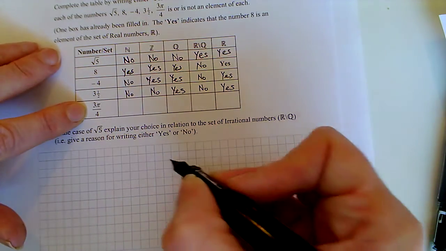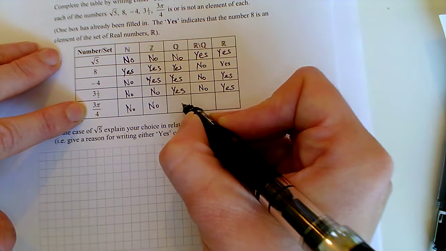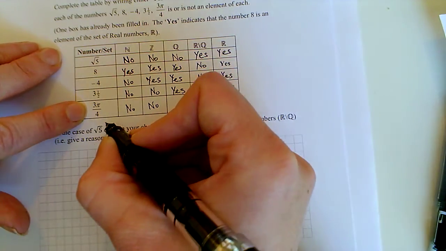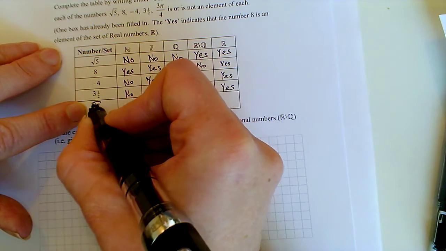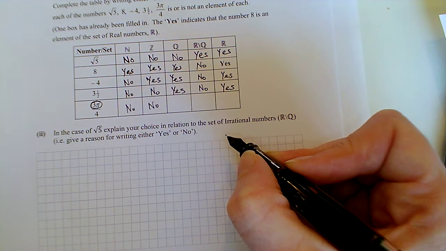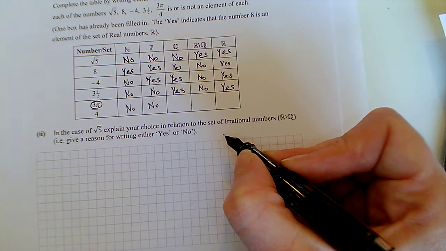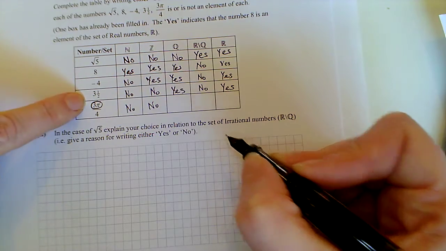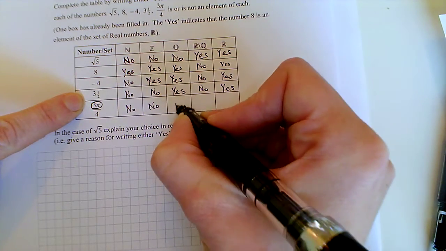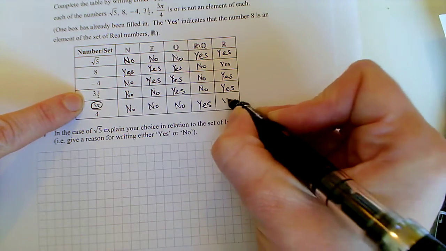3 pi over 4. Not a whole number. Is it a fraction? It looks like a fraction, but remember, to be a rational number, you must be a fraction of integers. You must have a whole number on the top and on the bottom. So here, we don't have a whole number on the top. So it is not a rational number. It is irrational, and it is real.